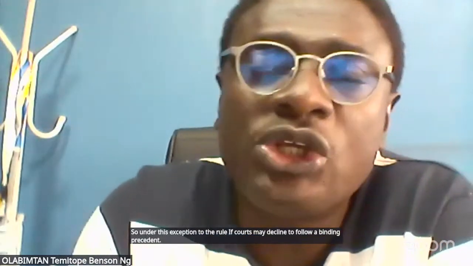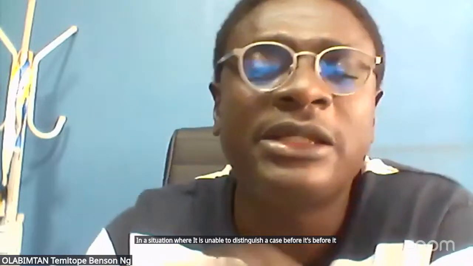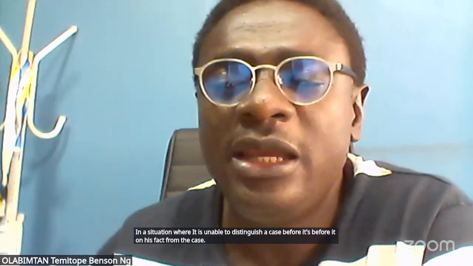So, under this exception to the rule, a court may decline to follow a binding precedent in a situation where it is unable to distinguish a case before it on its facts from the case that it is making reference to. If the previous case and the present case, the court is unable to distinguish the facts, then the court may not follow it.